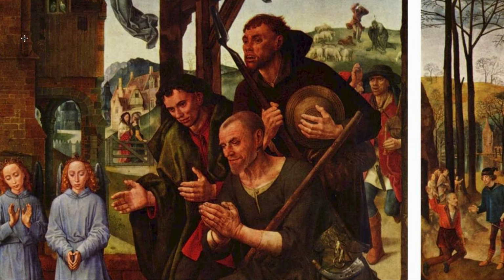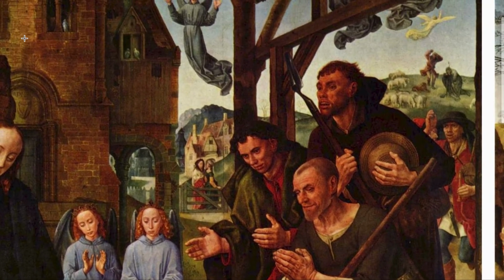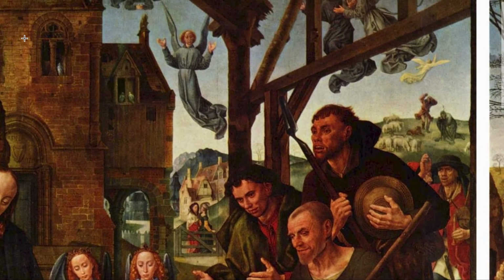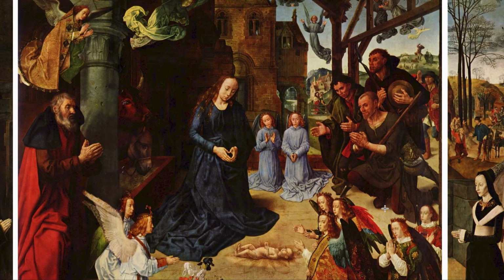But even though they're ordinary, he's made them as sympathetically as possible, so that they look worthy of being here at this moment, because the angels thought that they were worthy, because they are the ones who chose them to come and see. Oddly, there's different scales. The shepherds and Mary and Joseph are in one scale. The human beings are in one scale, but the angels are at another scale.